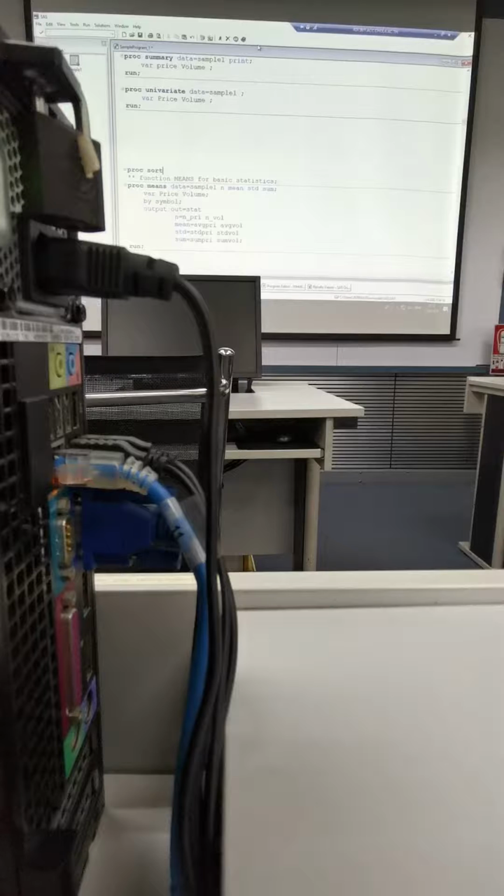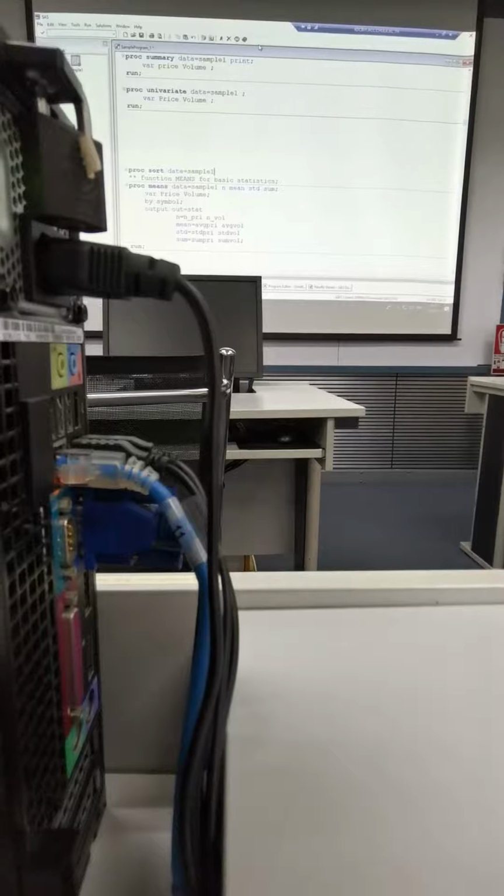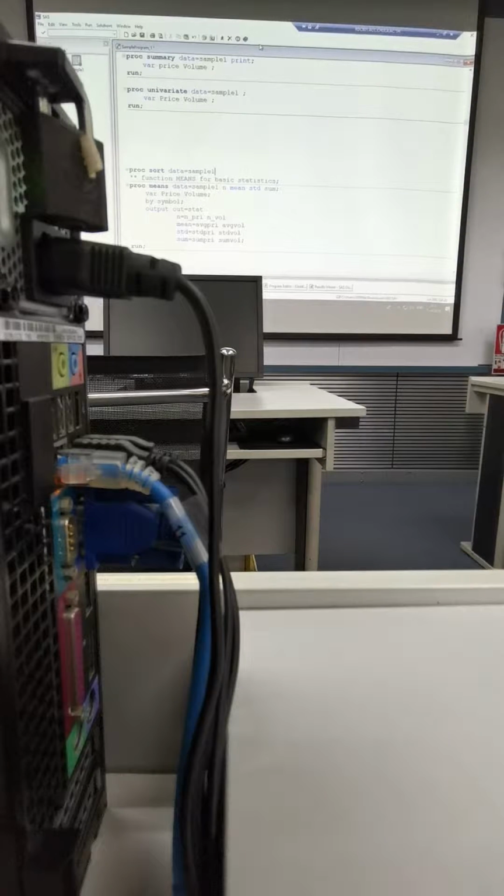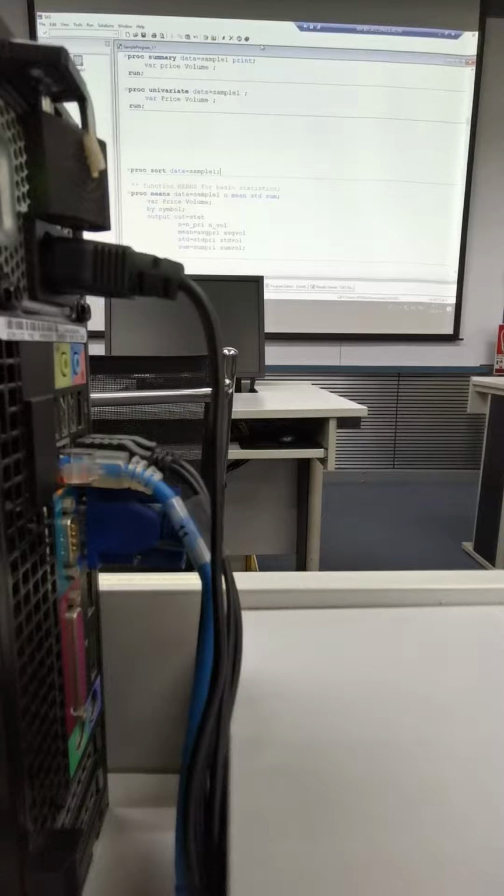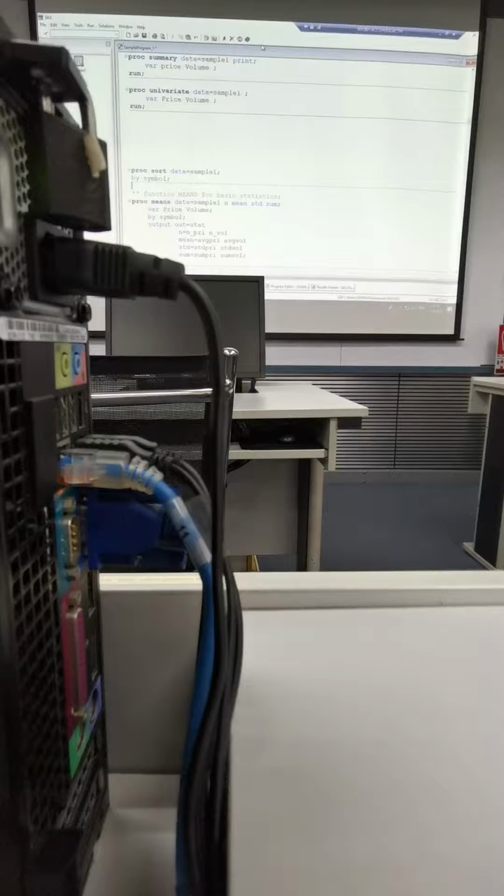So, PROC SORT. Then what? DATA equals sample1. Then what? BY. Don't forget this semicolon. BY symbol. It can be in the same line. It doesn't matter if it's too short.